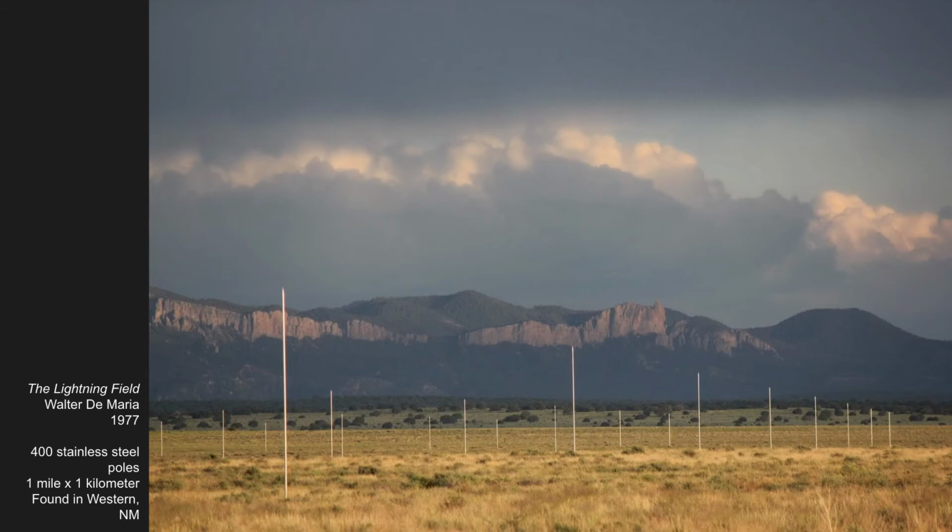This is a really great installation / land art piece called The Lightning Field by Walter de Maria, 1977. So 400 stainless steel poles, and it measures, this is weird, but they're in a grid measuring 1 mile one direction and 1 kilometer the other direction. This is in another remote landscape, but the idea is that these poles will attract lightning.